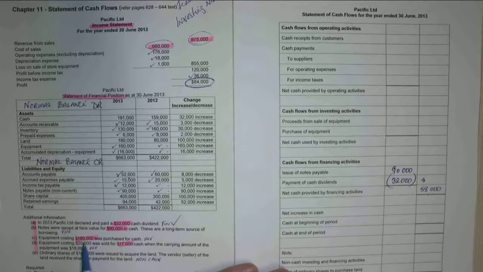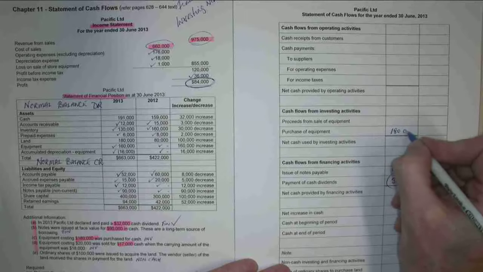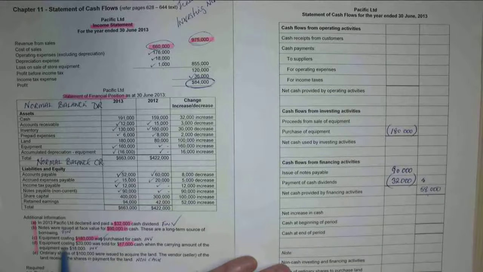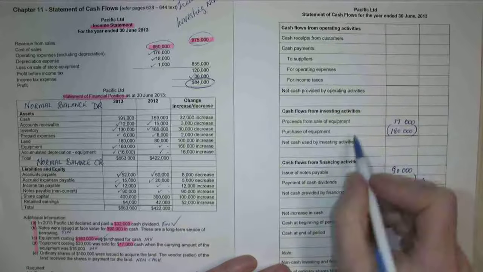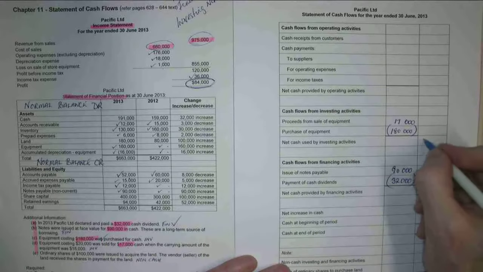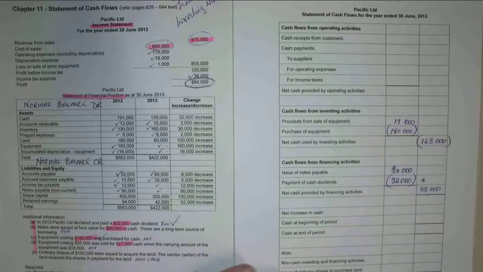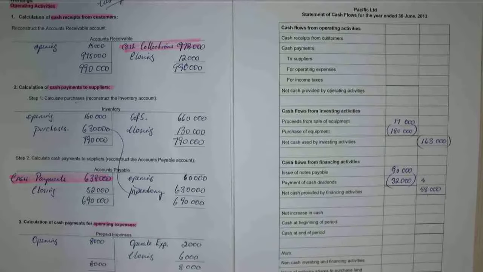Now my next item is equipment costing 180,000 was purchased. That's an investing activity. So purchase of equipment, 180,000. That's a cash outflow, so I'm going to bracket it again. I'm going to tick it off. And equipment costing 20 was sold for 17, so that's my cash flow there. So I've got 17,000 cash inflow, which means that I've got 163,000 cash outflow here. And now what I'm looking to do is to get my other items that we've already gone through and worked out.